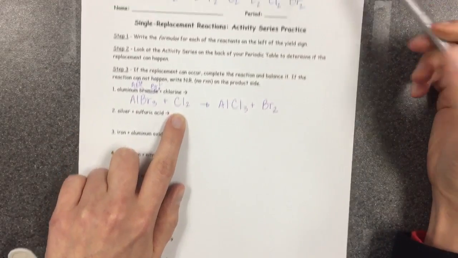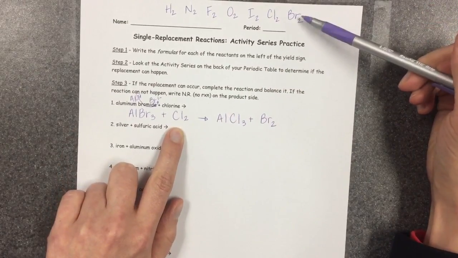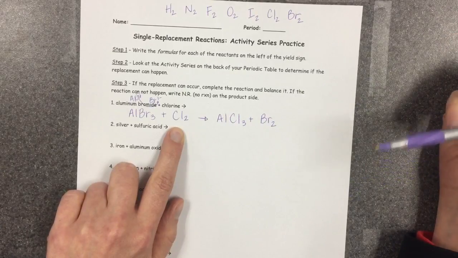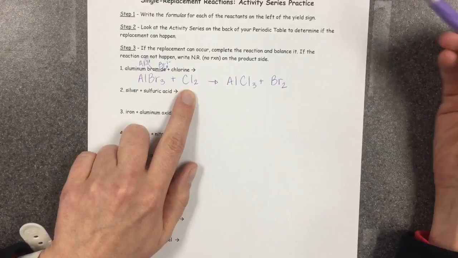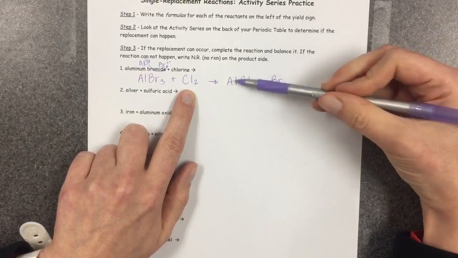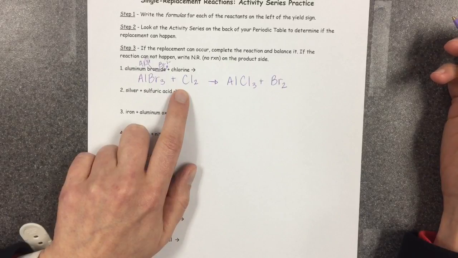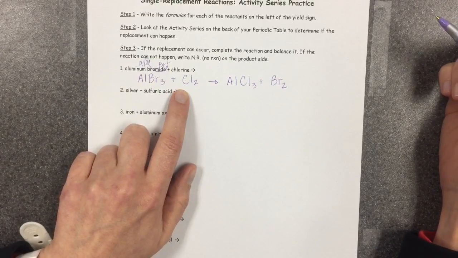Okay, again, bromine was one of my diatomics, so I'm going to make sure that I leave it Br2 there in the equation, okay? So yes, this reaction would go forward, and here are the products that would form. Okay, aluminum chloride and bromine. It's not balanced. We need to put coefficients there.